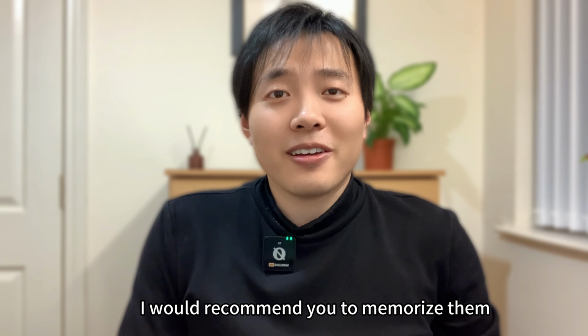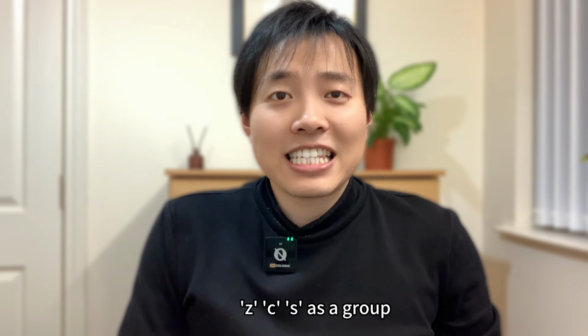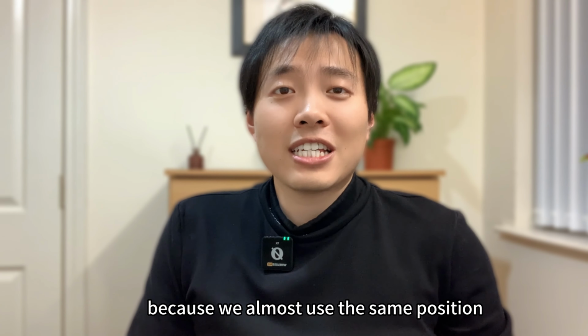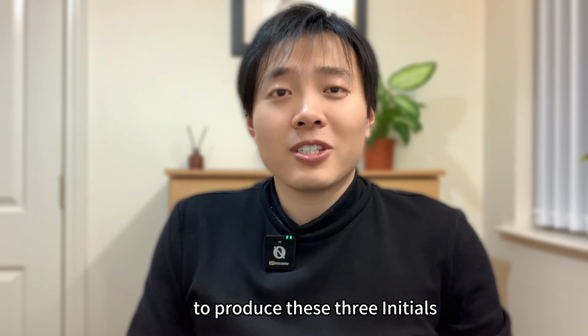Here's a tip. I recommend you memorize them, Z, C, S, as a group because we almost use the same position to produce the 3 initials. So it sounds like Z, C, S.